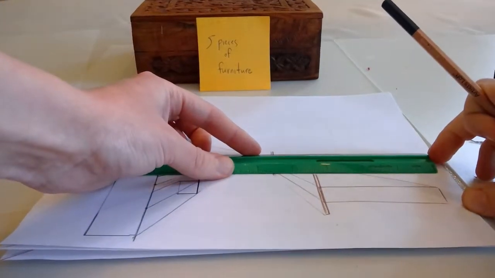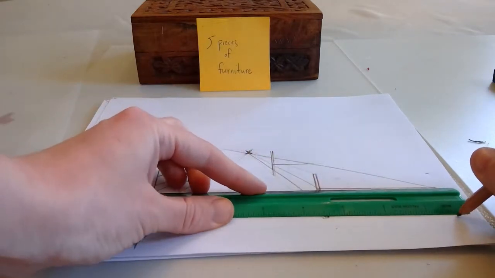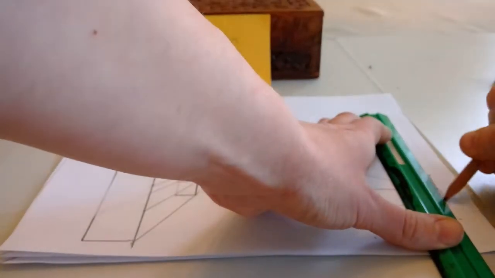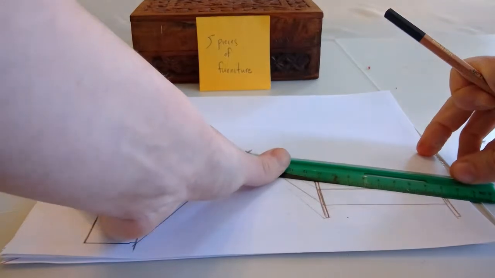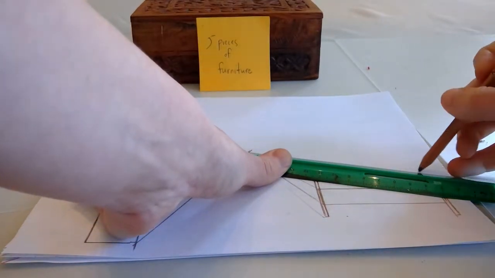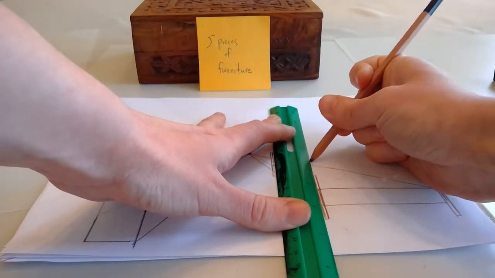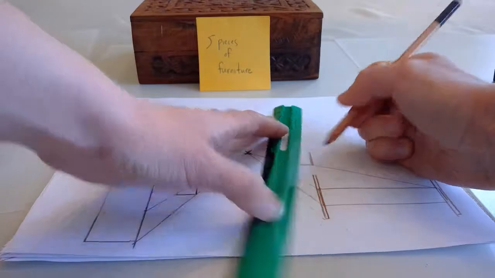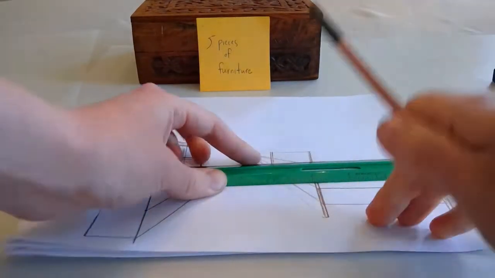And then I'm going to make sure that this post is in line with the first one. I'm going to angle that back toward my vanishing point. If they were the same height, that would end there. But again, I'm going to make it as tall as this one so that it looks even.